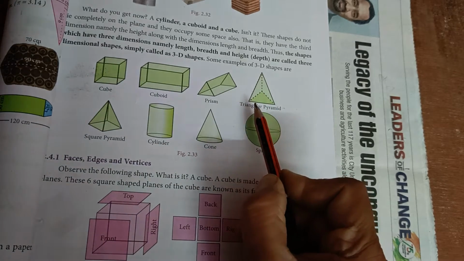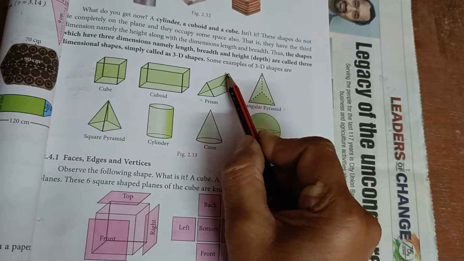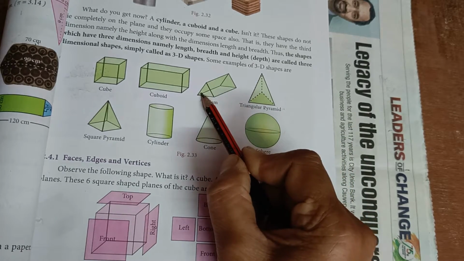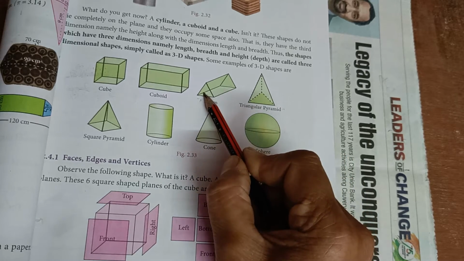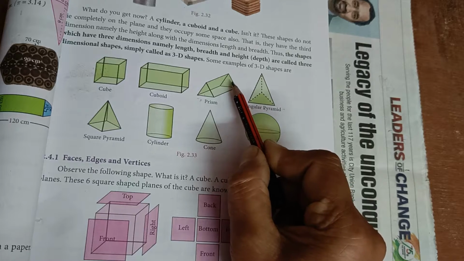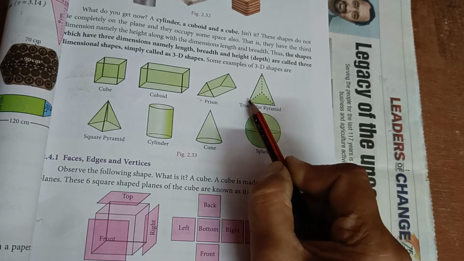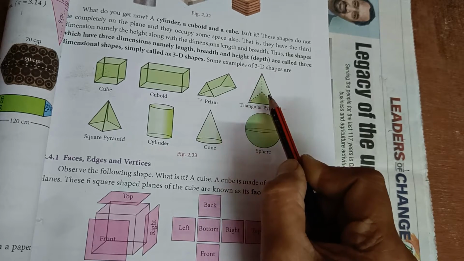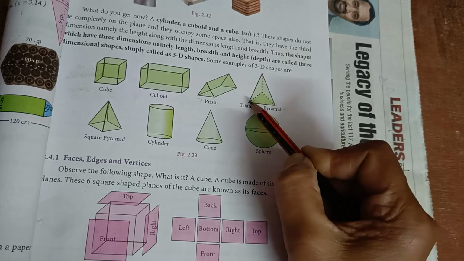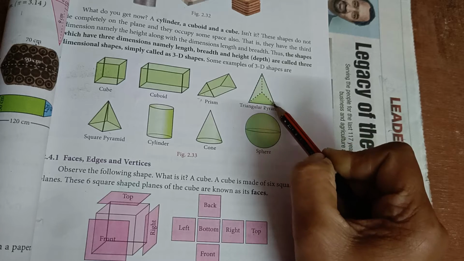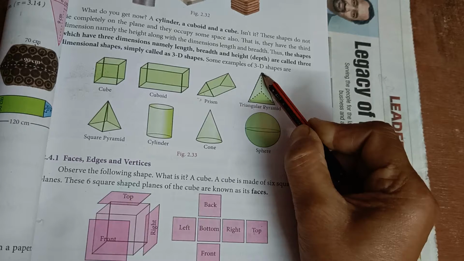See, you should know the difference between a prism and a pyramid. This prism has two flat surfaces on top and bottom. See, the bottom is a triangle, the top is also a triangle. It has faces, plane surfaces, at the bottom and on the top. But in a pyramid, the base is a plane surface. It can be a square or rectangle or any other polygon. But all the edges of that base converge or join at a point. So the top is a point.